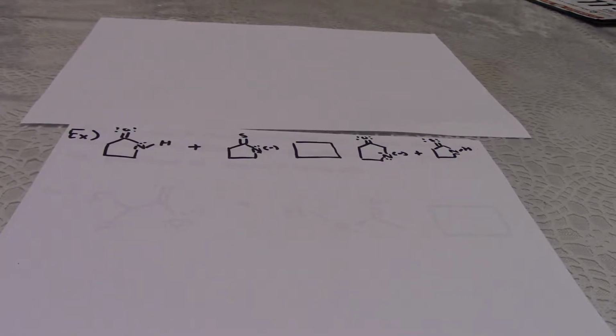Welcome back everyone, and today I'd like to wrap our discussion on acids and bases. In one of our previous videos we talked about predicting the position of equilibrium for an acid-base reaction when pK values were given. And now in this video I'd like to talk about the position of equilibrium, but this time without pK values being given.